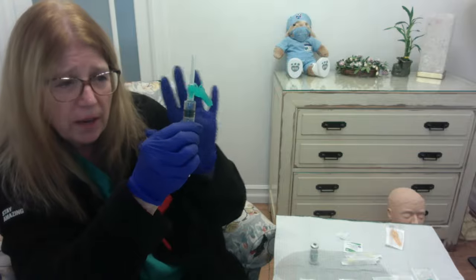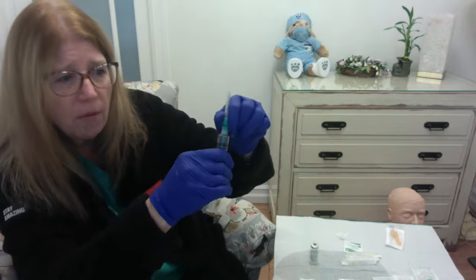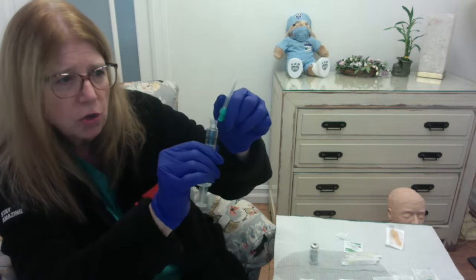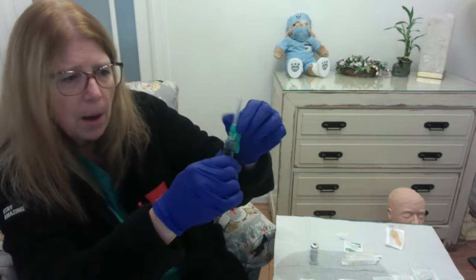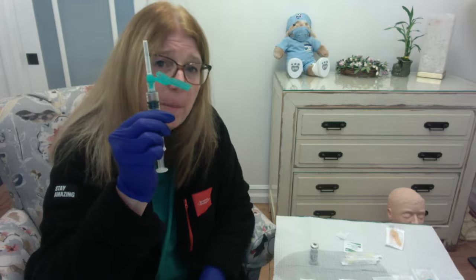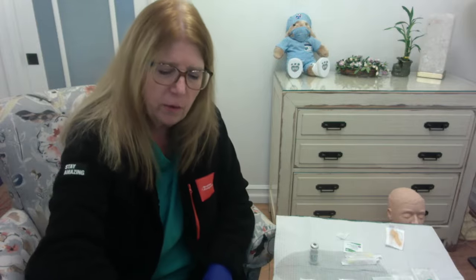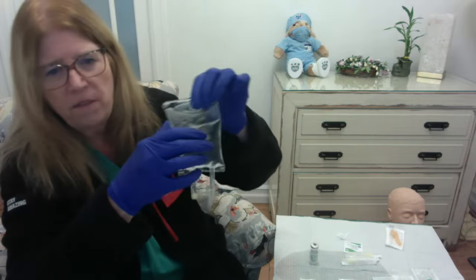So if I'm going to inject this into a patient, I'm going to take this whole needle off, right? And I'm going to change it to the needle that I need. But if I'm going to simply inject this medication into an IV bag, I don't need to change the needle, okay? So let's do that. Let's inject it into an IV bag.